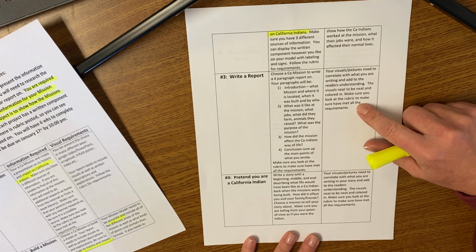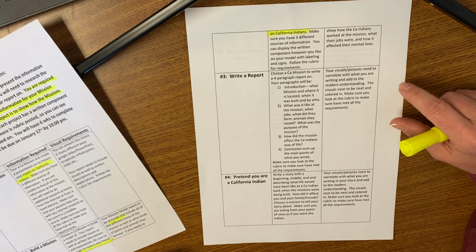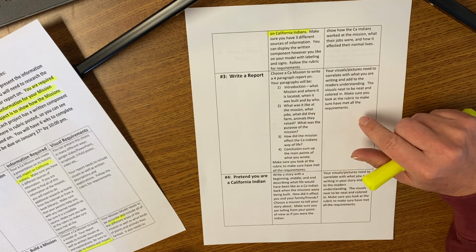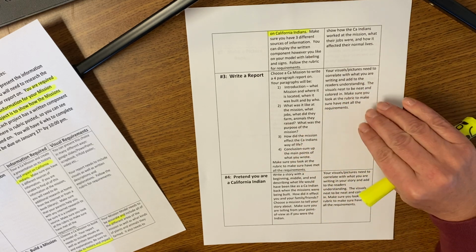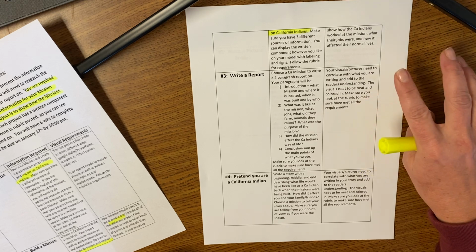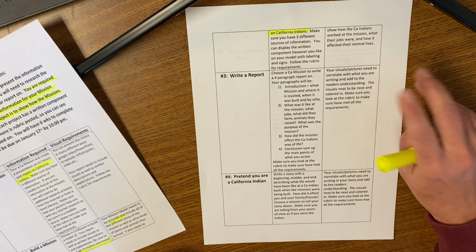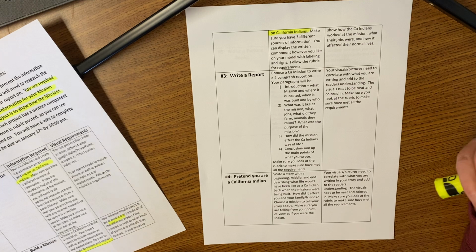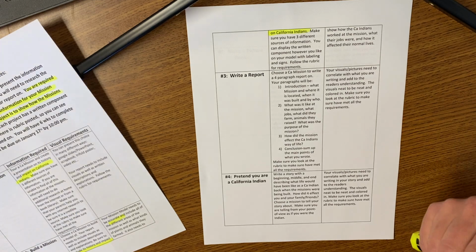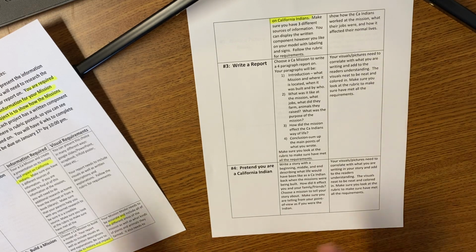And you do need to include visuals, so you can attach pictures of the mission and the different things that you wrote about, or you could do like little pictures next to your paragraphs. However you want to do that is fine, but your pictures need to be neat and tidy, colored in, and making sure that they've met the rubric requirements. And one of those requirements is that the pictures and the visuals relate to what you've written and help with the understanding of what you've written. So they need to go along with the details in your writing.